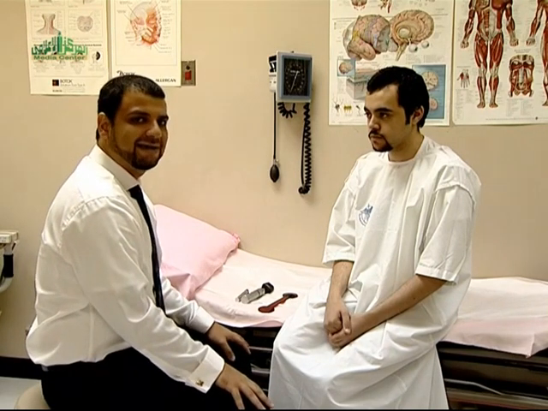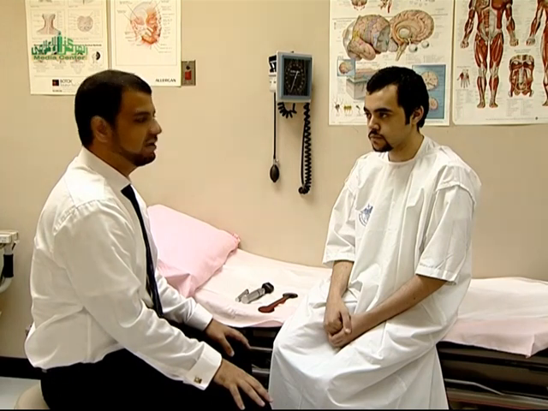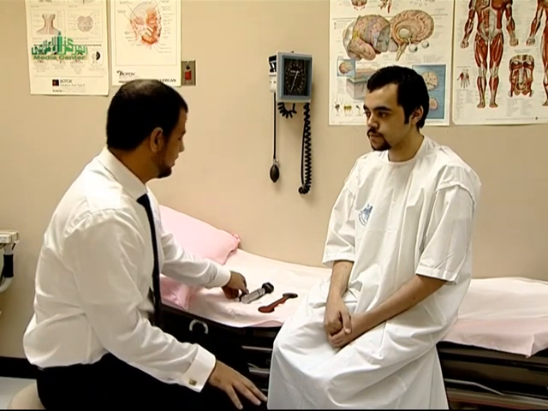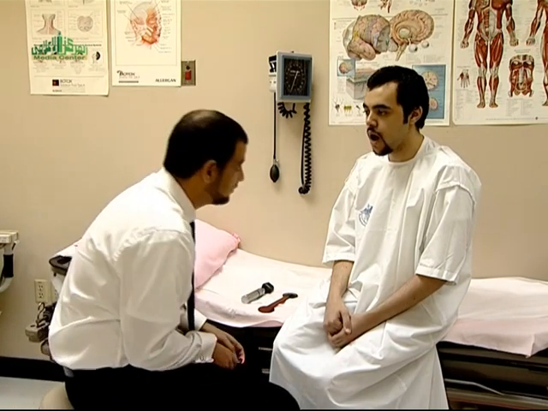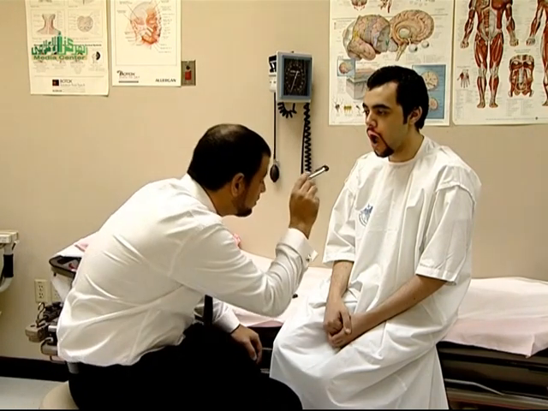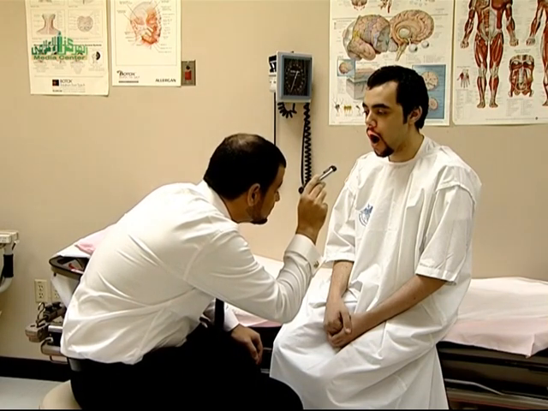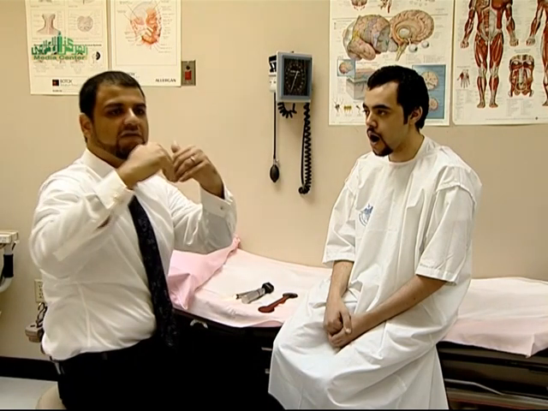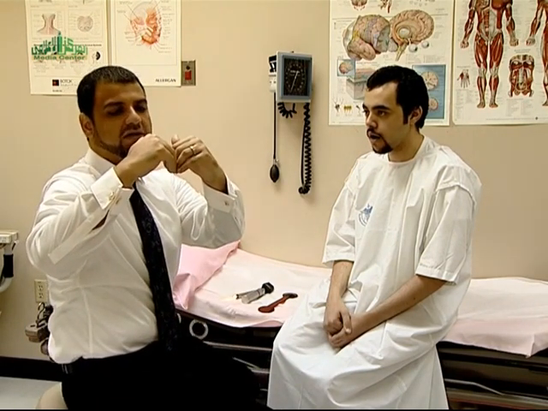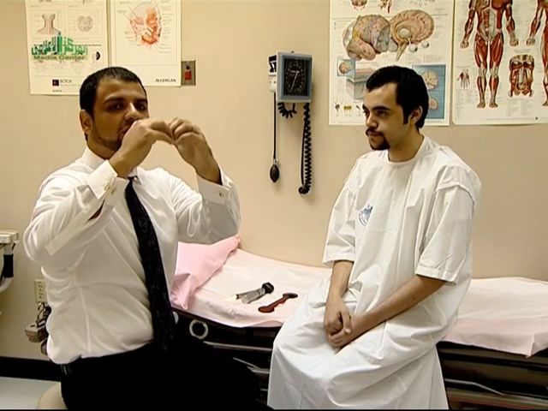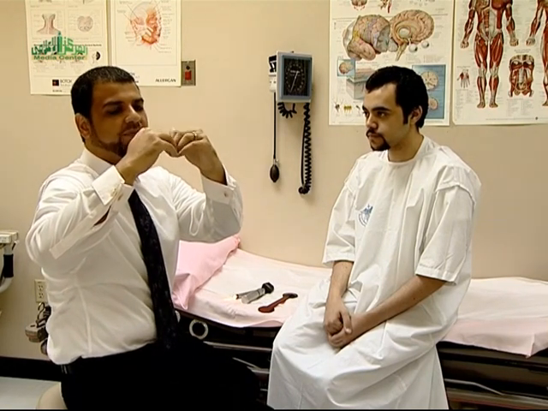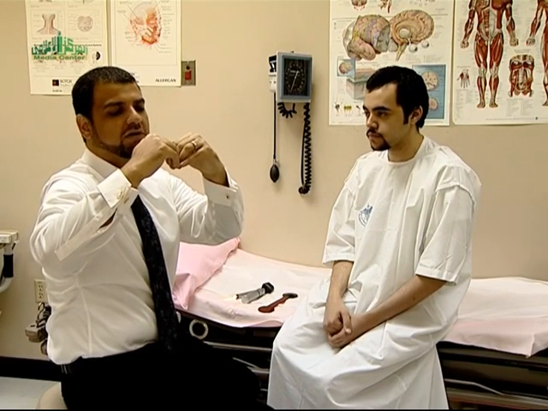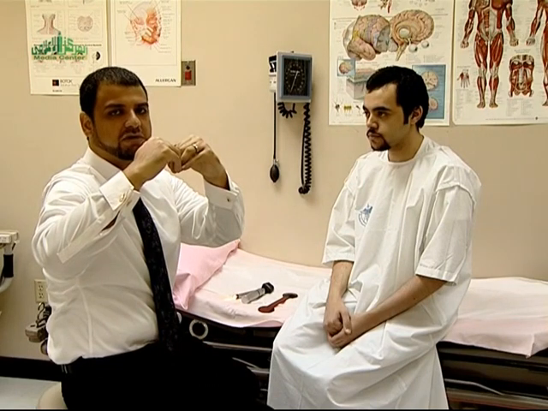Cranial nerves number 9 and 10 are tested together, and they have to do with the nasopharynx. So what I would do is I would ask Yusuf to open his mouth and say ah, and I'm looking at his soft palate, and I see that his uvula has elevated. So when he said ah, his soft palate contracted and his uvula rose in the middle.